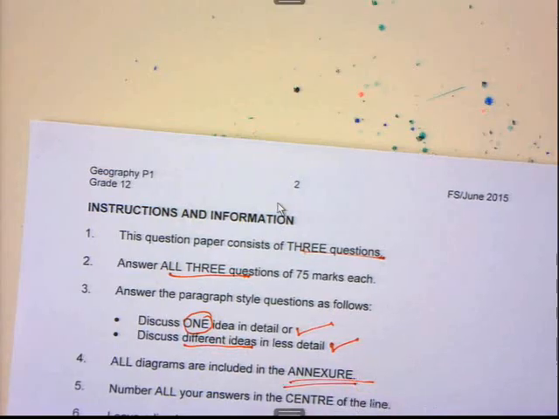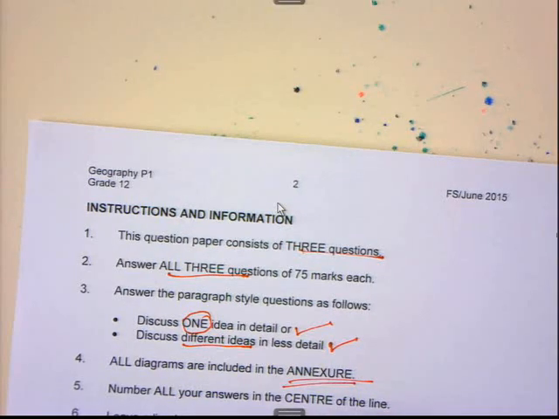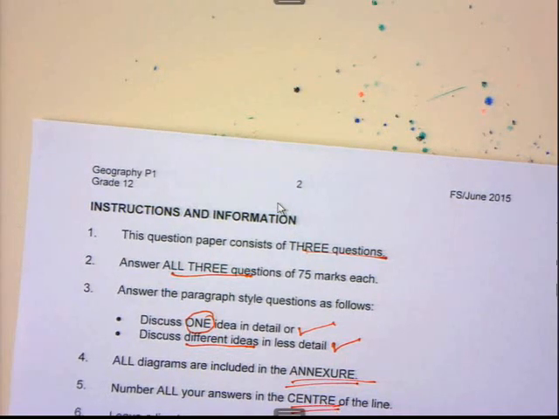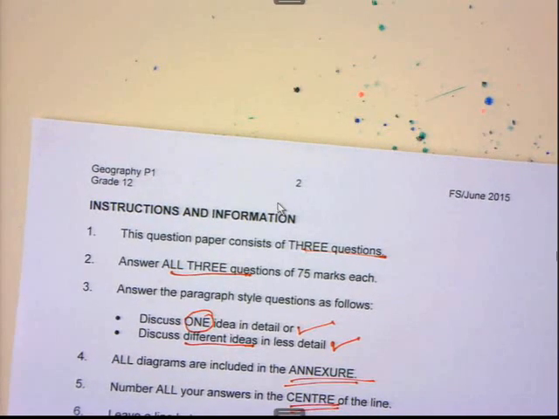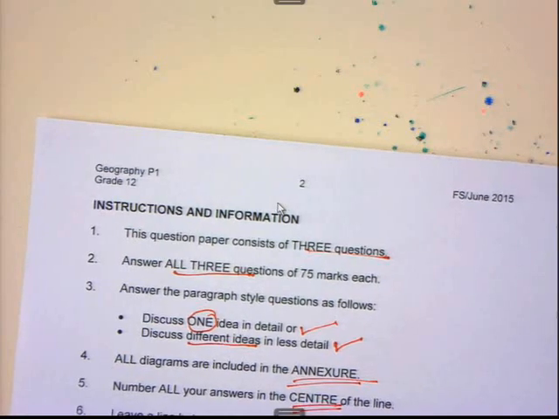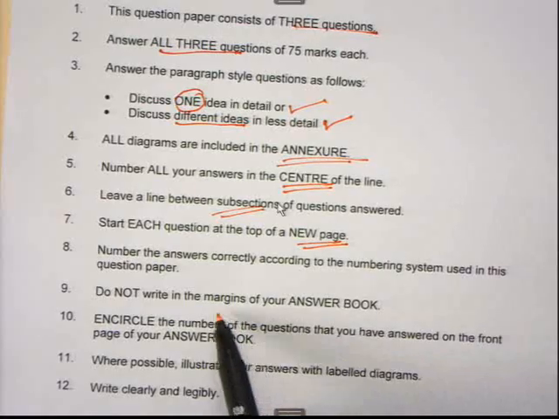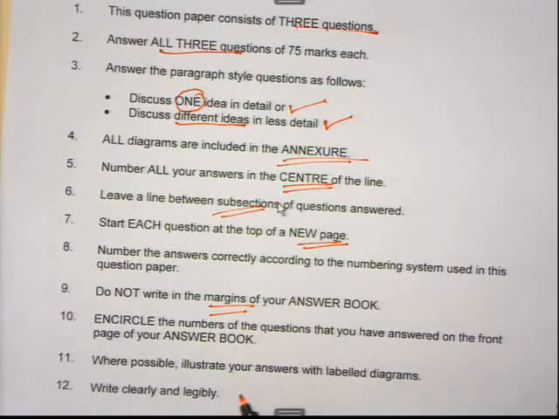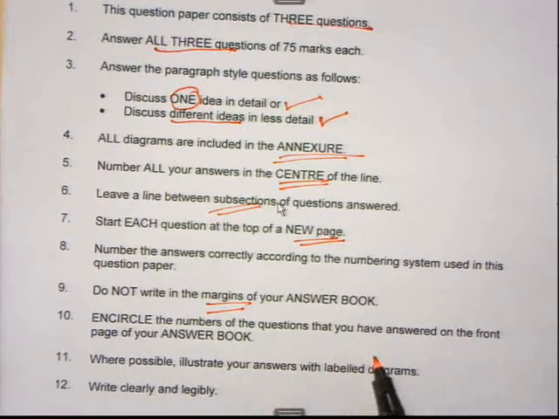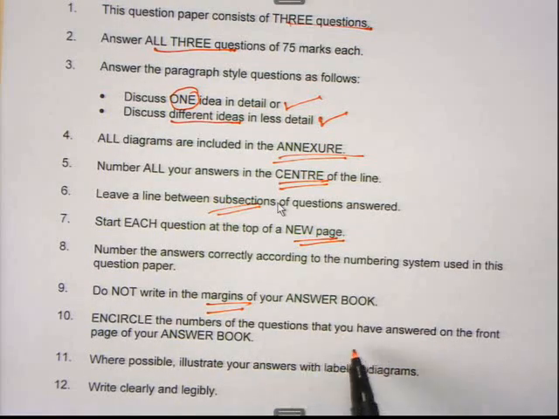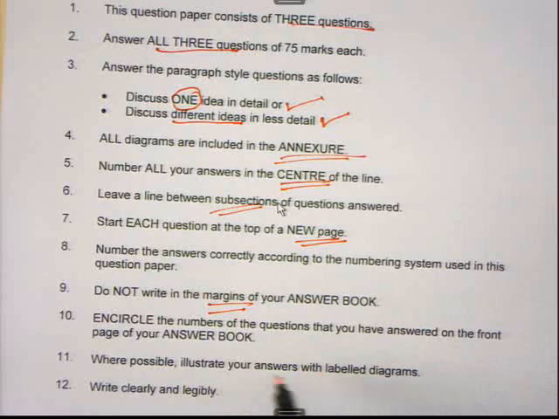We had the annexure in the paper. Number all your questions, that was related to the candidates. Then leave a line between subsections. Start each question at the top of a new page. Let's make sure that they don't write on the margins. Remember, we have to teach them towards the September and the November examinations. And circle the numbers of the questions that we have answered on the front page.